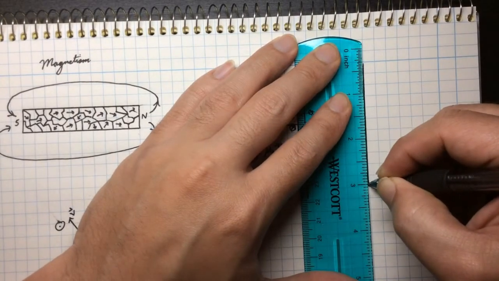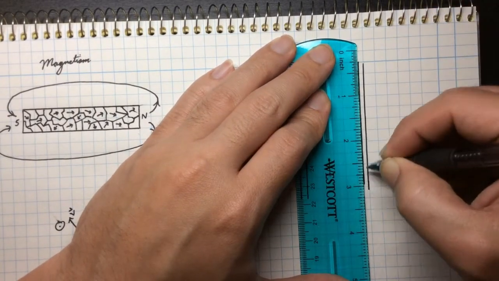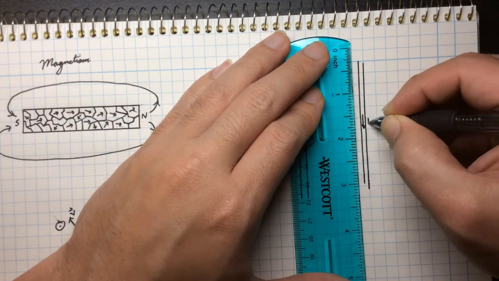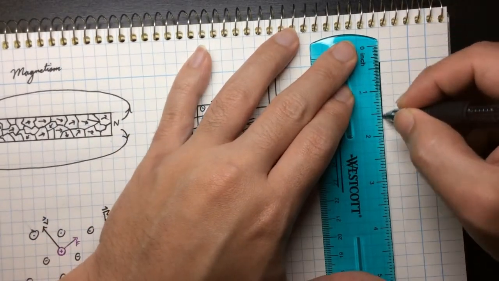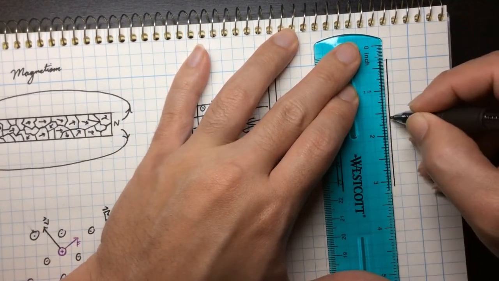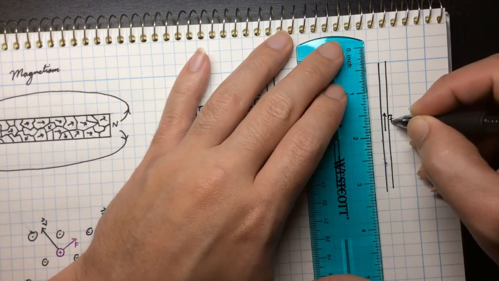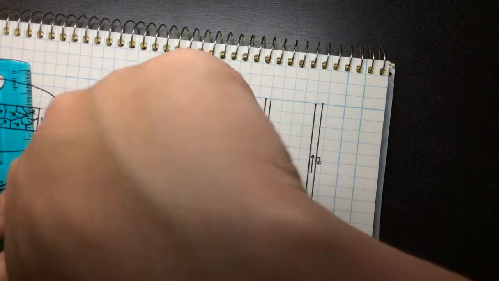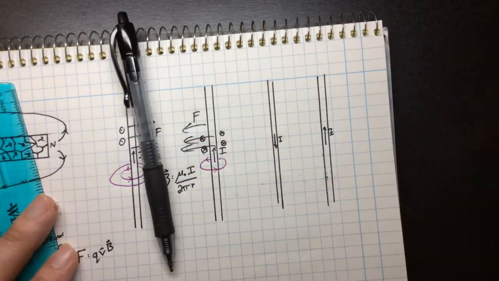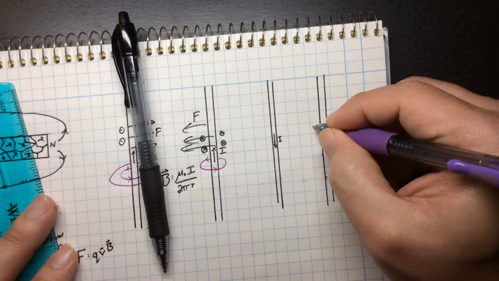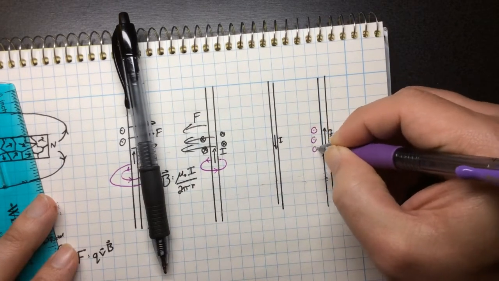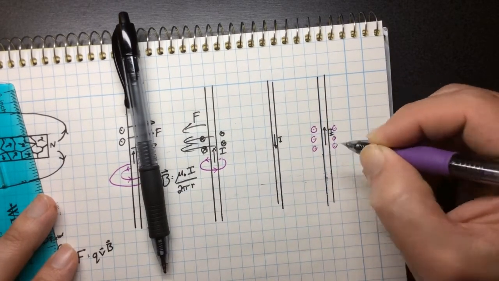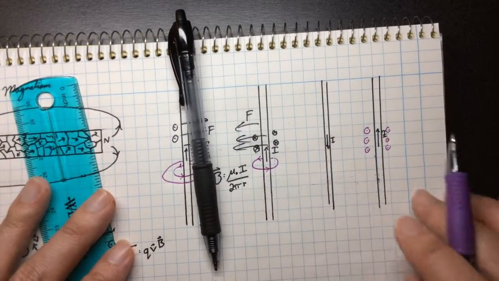which, as a last note, if you were thinking, what if they were going the other way? What if we had one with downwards current and the other one with upwards current? What would that do? This downwards current, thumb down, curl your fingers around, and by the time we get over here, the field that the left one is creating is going to be out of the page, opposite of what was going on over here.